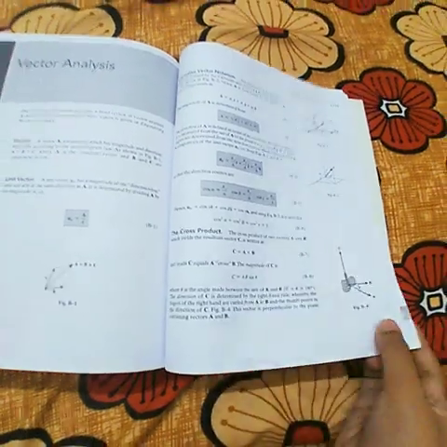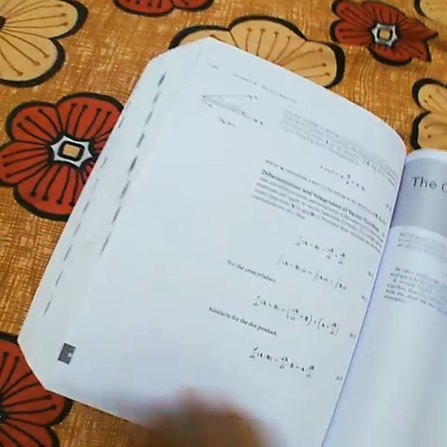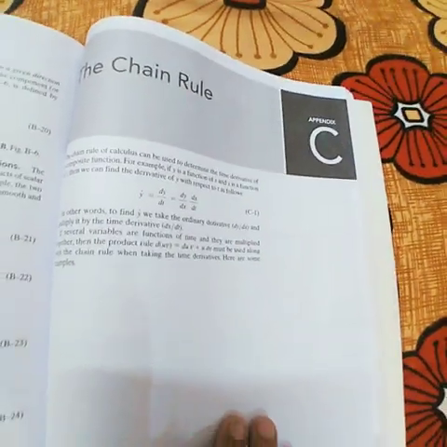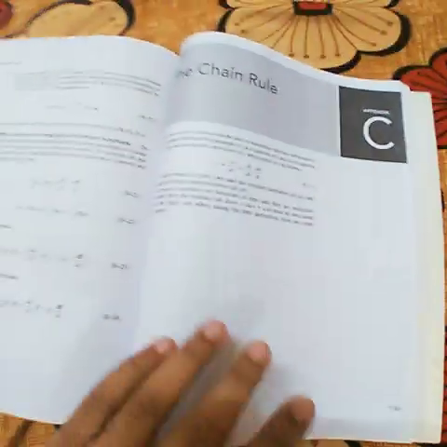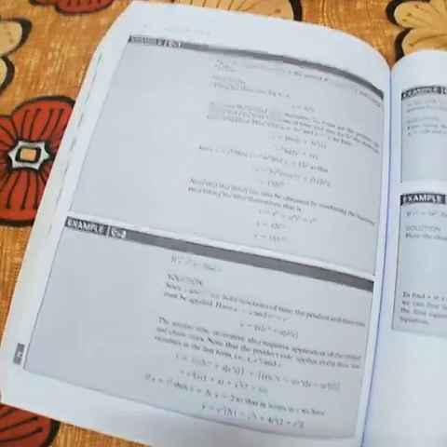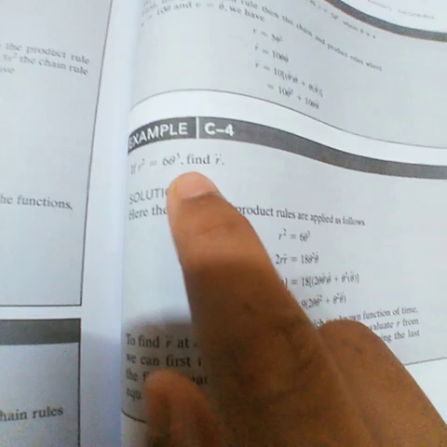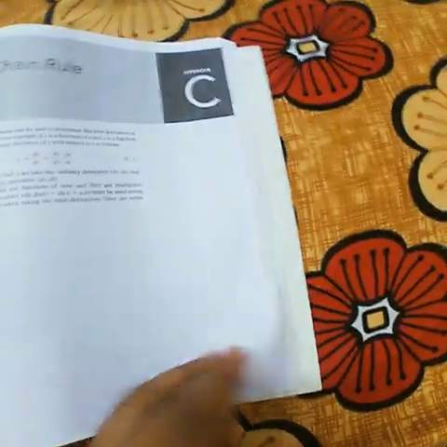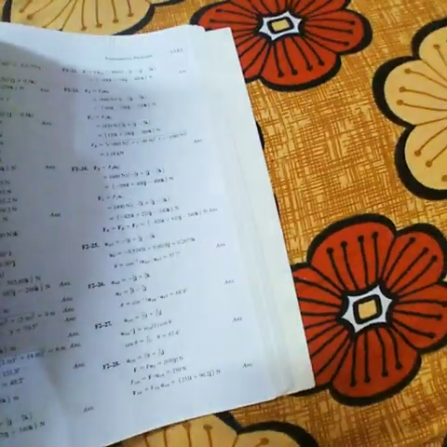Then the second appendix, Appendix B, is vector analysis, and vector analysis is very important for JEE Advanced. And the most important appendix is the chain rule. About 2 to 3 questions of physics in JEE Advanced are of chain rule only, and in JEE Advanced 2024 also chain rule problems were there. You can see r squared is equal to 6 times theta to the power 3. Find r dot. You can see it is similar to the dot product.